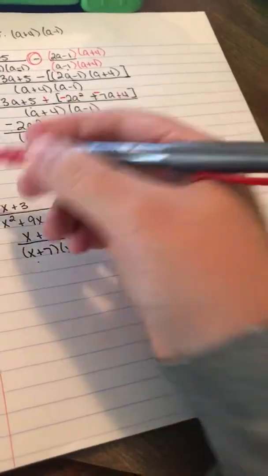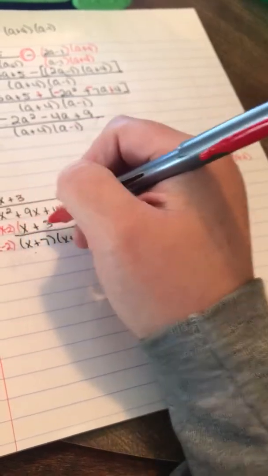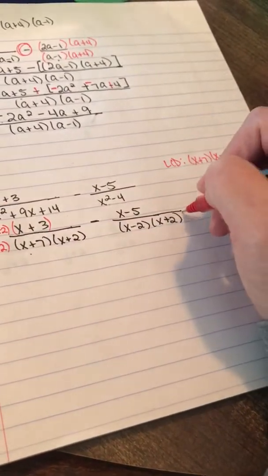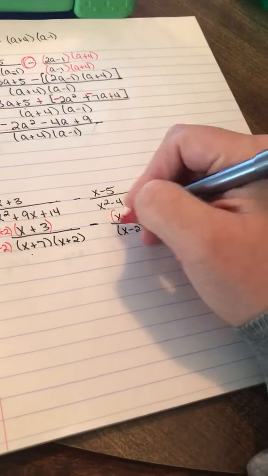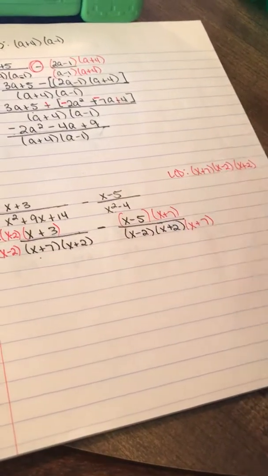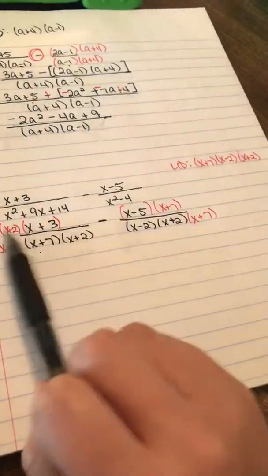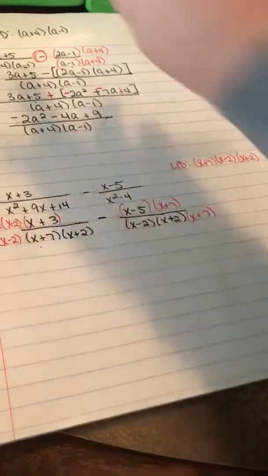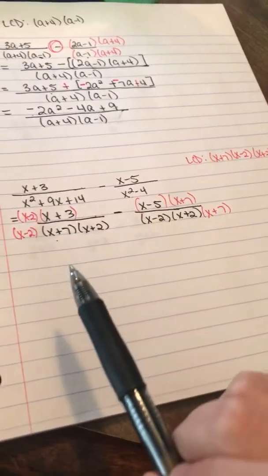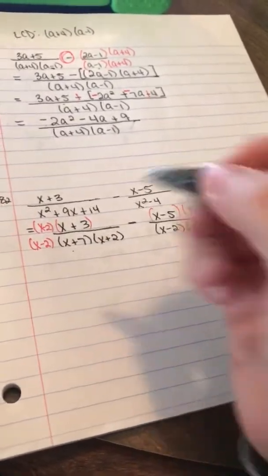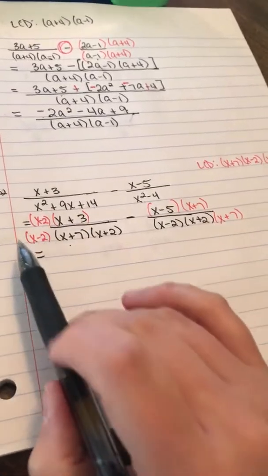So this one needs your x minus 2. And this one needs x plus 7. It makes it easier because then all you have to do in your numerator is multiply two binomials, which is much better than multiplying a binomial times a trinomial if you didn't factor it first. So always factor the denominator first before you get a common denominator.